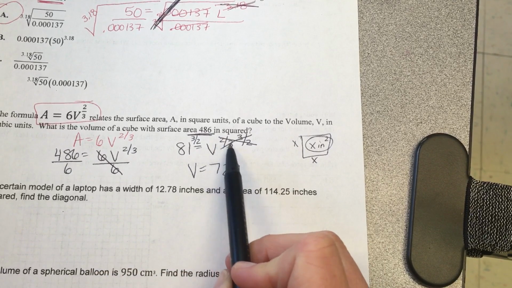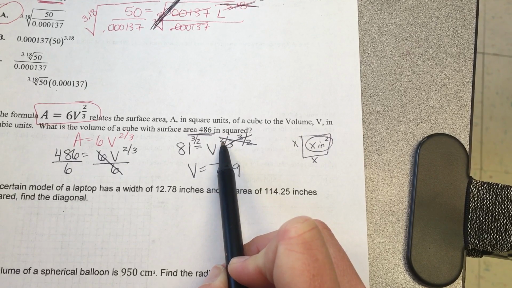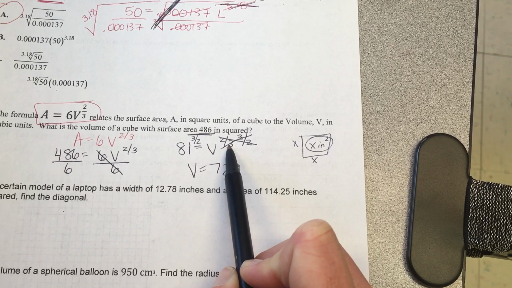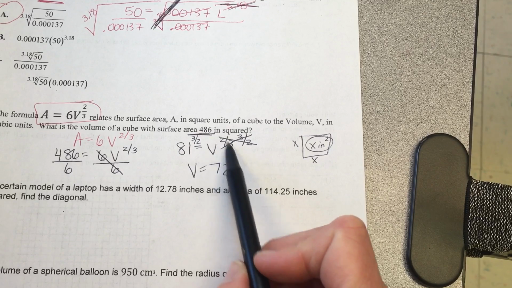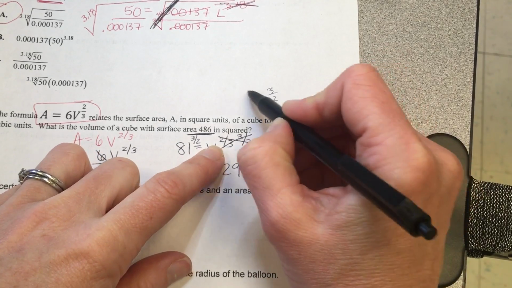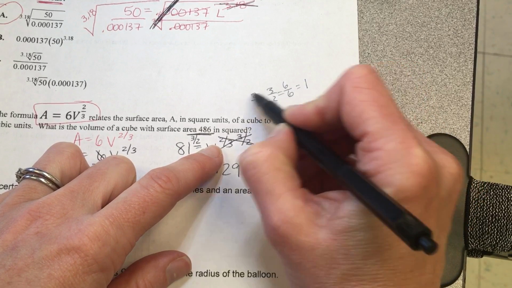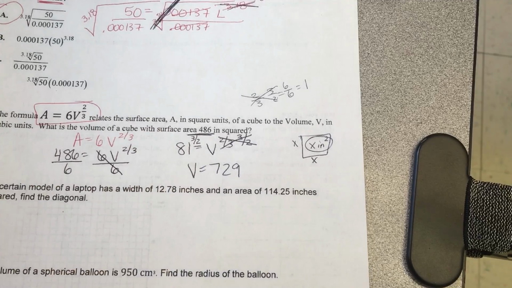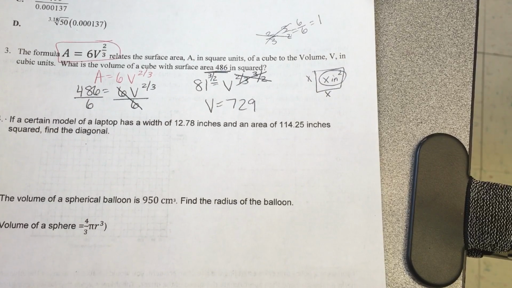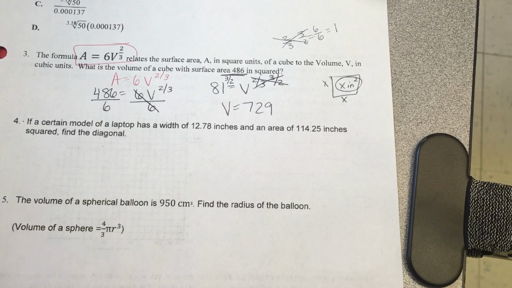So 2/3 really means the second power, because it's power over root. So it's the second power and the cube root. You could do it in 2 different steps, but to get rid of it all at one time, if you flip it, 2/3 and 3/2 in math gives you 6/6, which equals 1. So they cancel each other out. Okay?